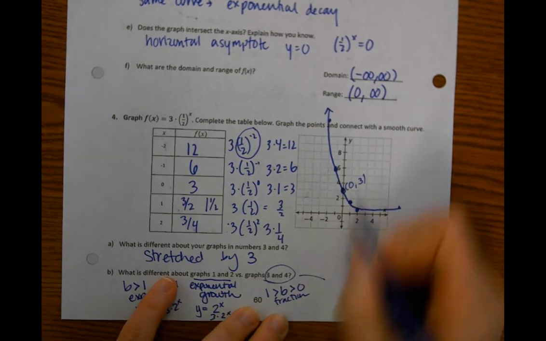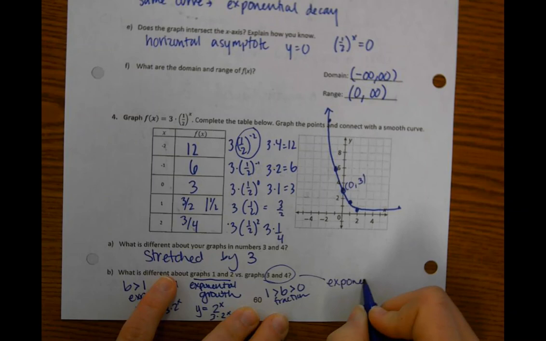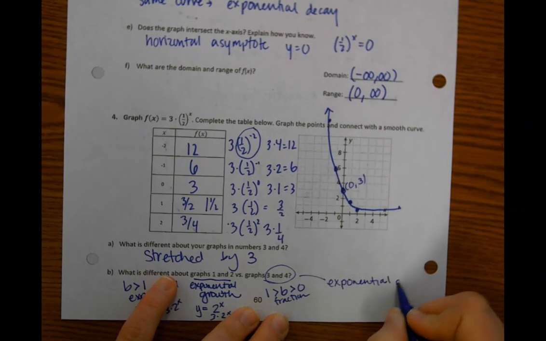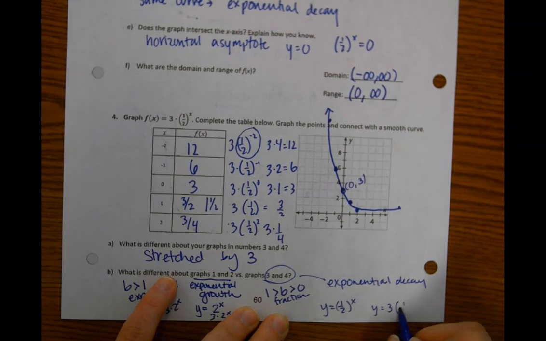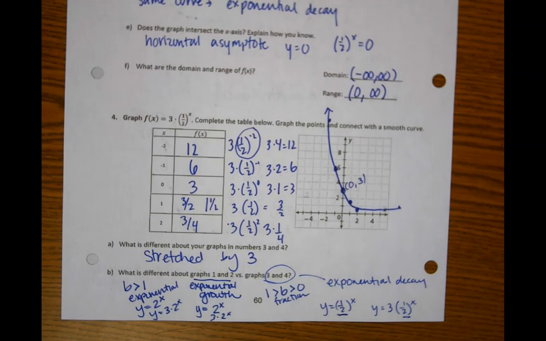So what we saw from graphs 3 and 4 were our exponential decay. So y equals 1/2 to the x power, or y equals 3 times 1/2 to the x power. That b value being a fraction less than 1 gives us exponential decay, and those are the graphs that are moving their way down. So this is just kind of an introduction into our exponential growth and decay, but hopefully you're seeing the general pattern of the graph.